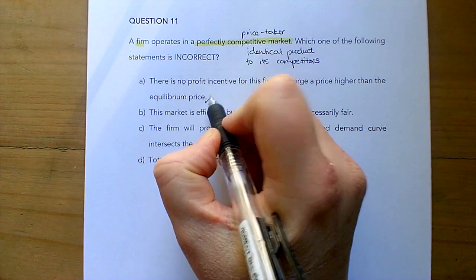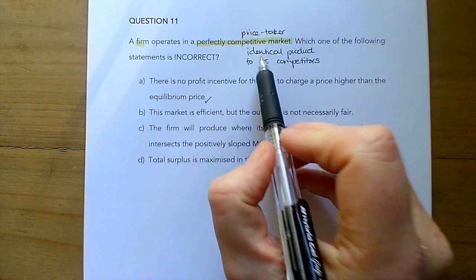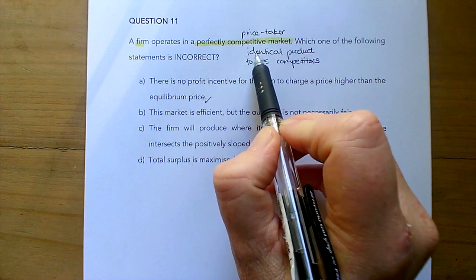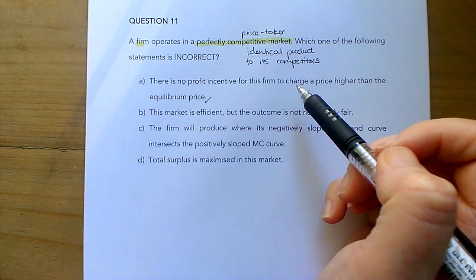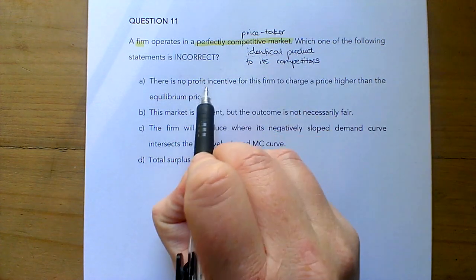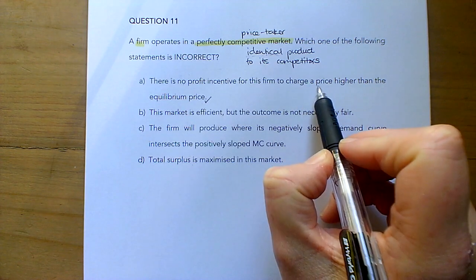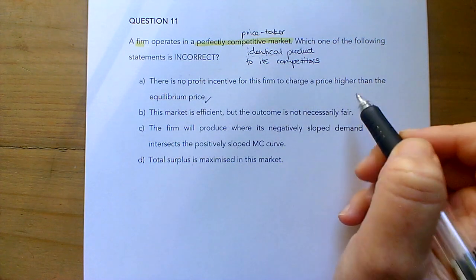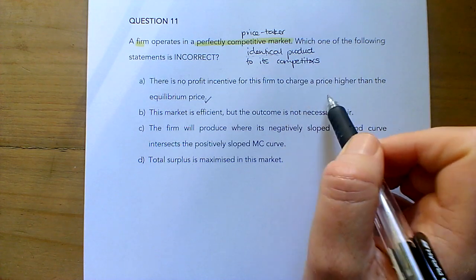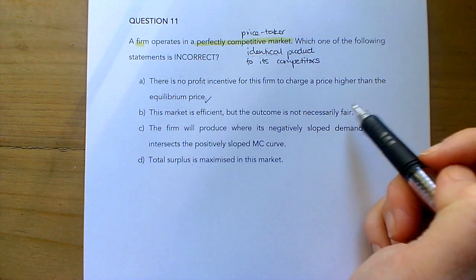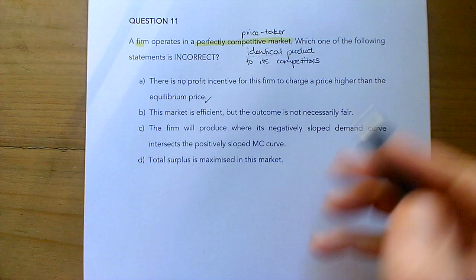This is a correct statement because, as we've already mentioned, this firm is producing an identical product to that of its competitors. And so if this firm charges a price higher than the market price, which its competitors will be charging, it then risks losing its customers to its competitors.